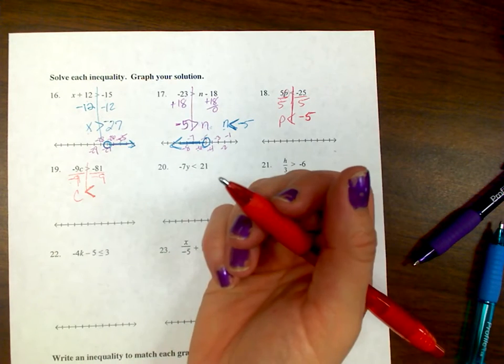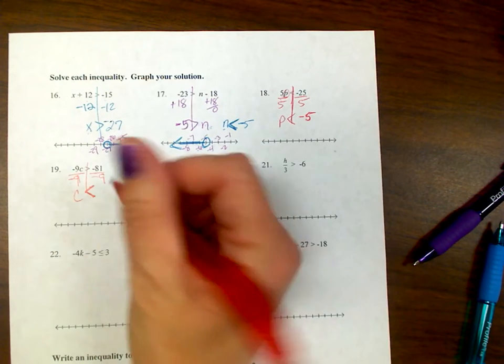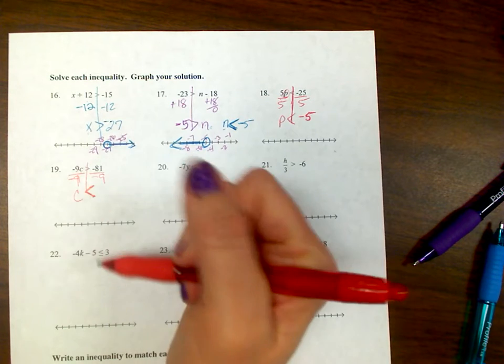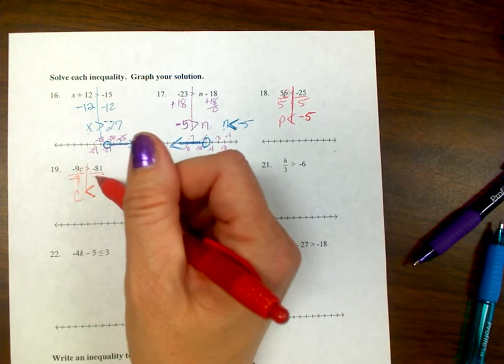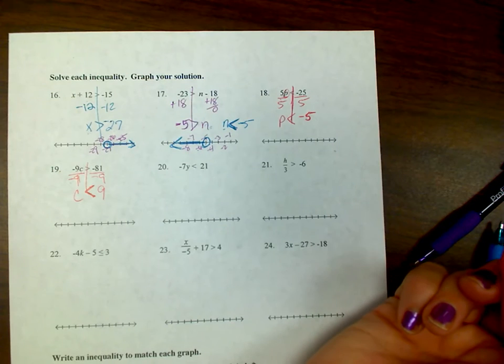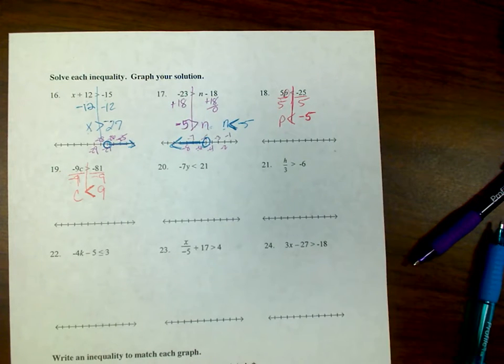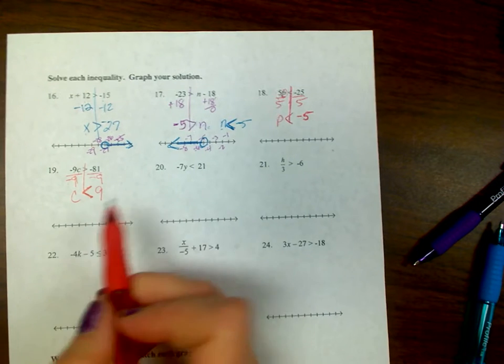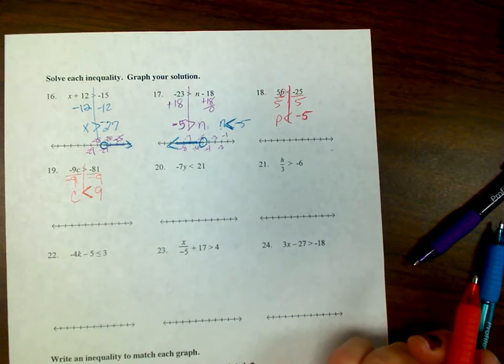Divide by a negative, you flip the sign. So you now have a negative 81 divided by a negative 9. So C is less than 9. Draw it on your number line.